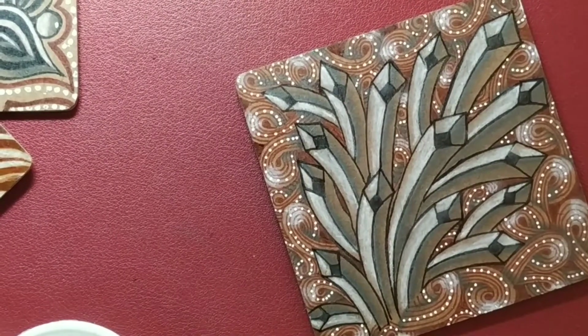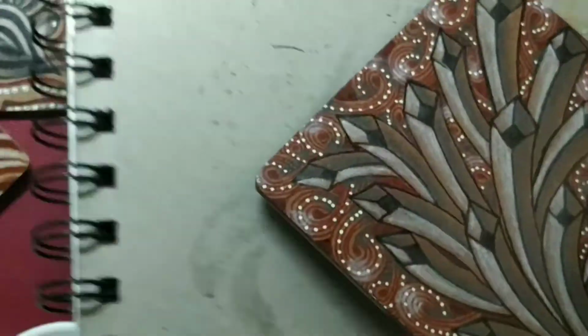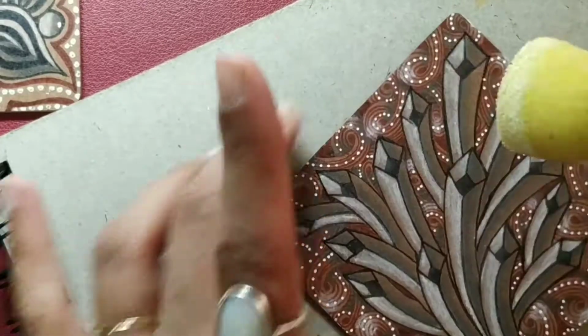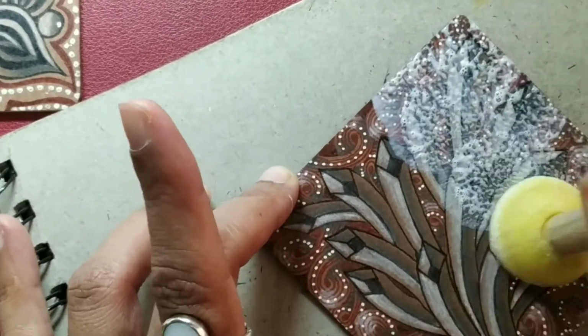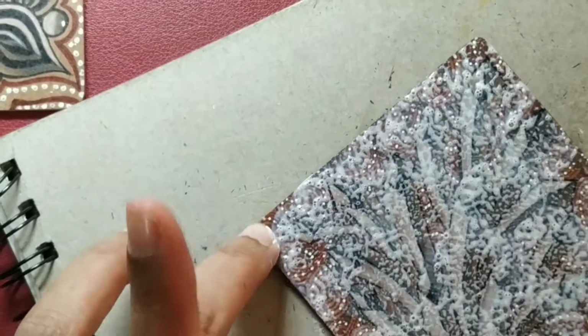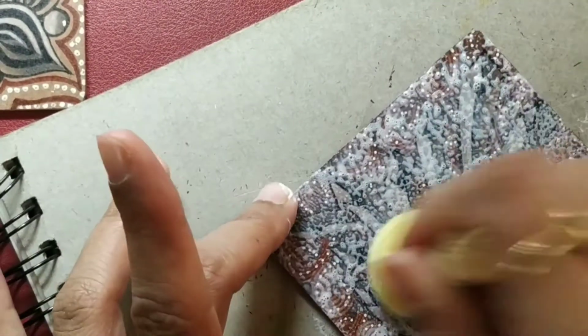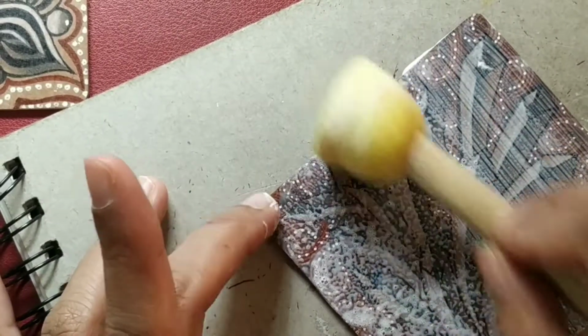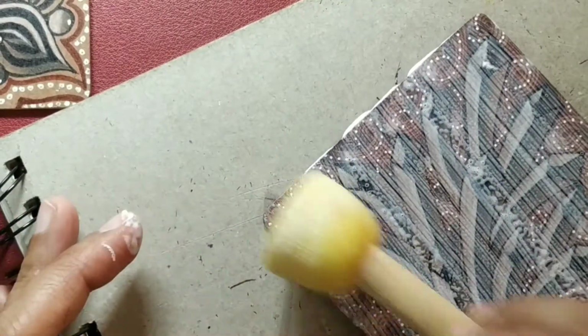Place something below and just apply it, dab it. Yeah, and just pull it with a very light hand. Yeah, and we are done.